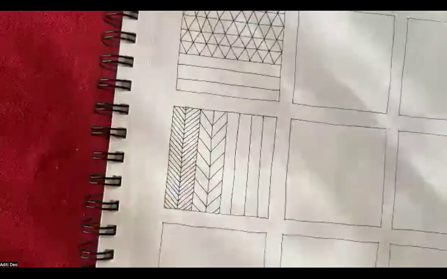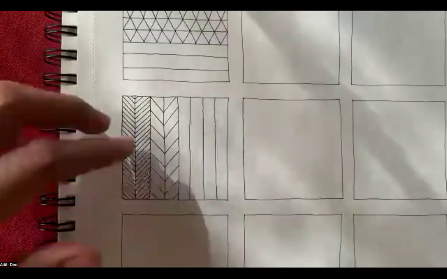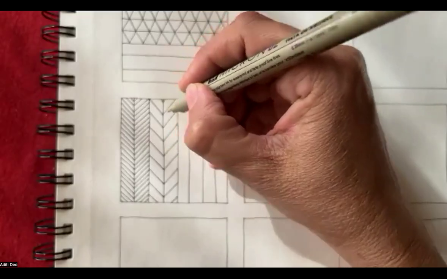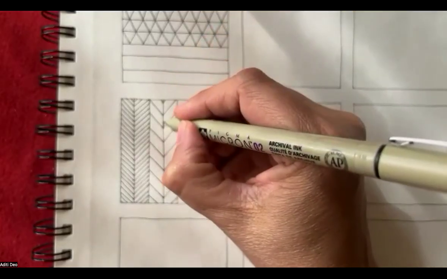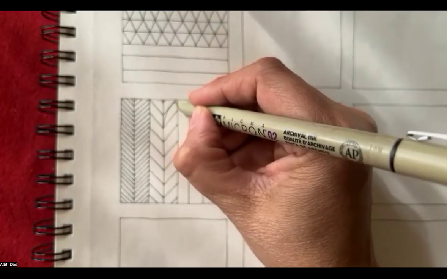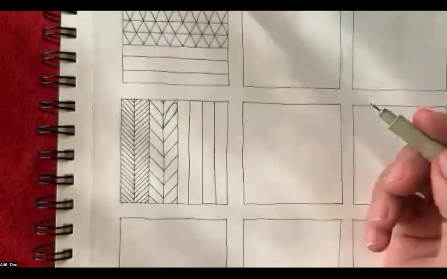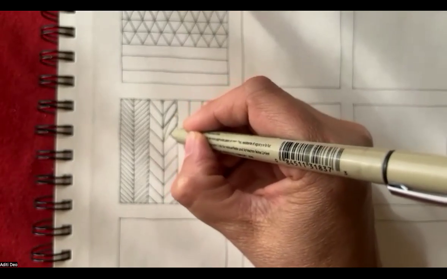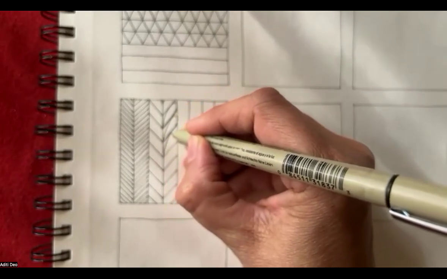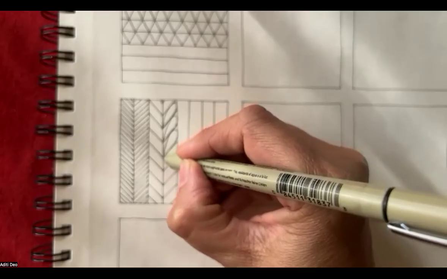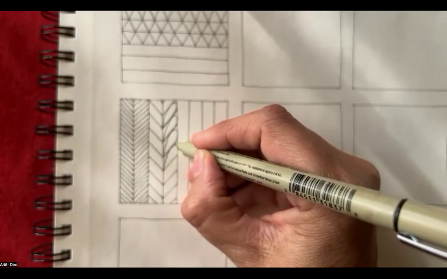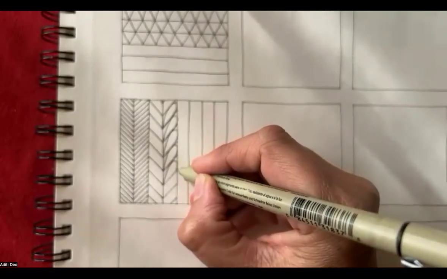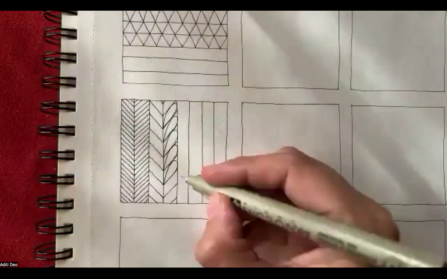There's enough space over here for me to do something more other than just lines. So I can do something like maybe a leaf like this. And because I have created that grid, I can more or less guarantee that my leaves are going to be exactly the same shape. I can work on that, right?